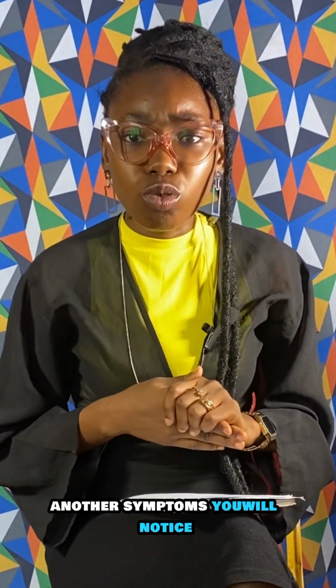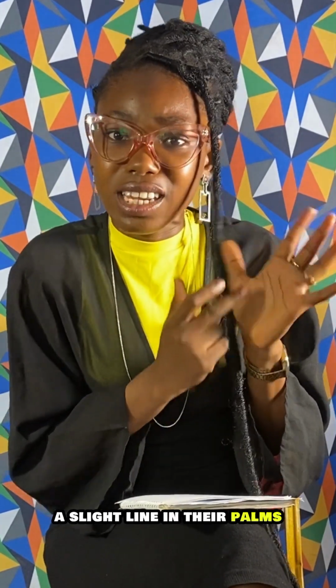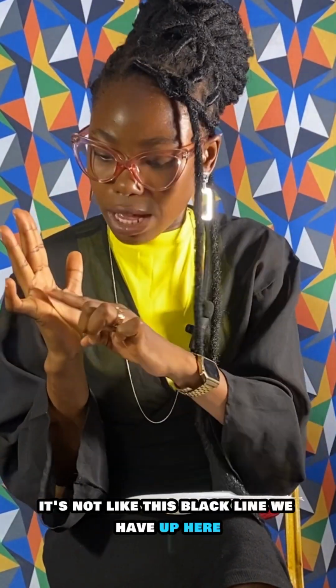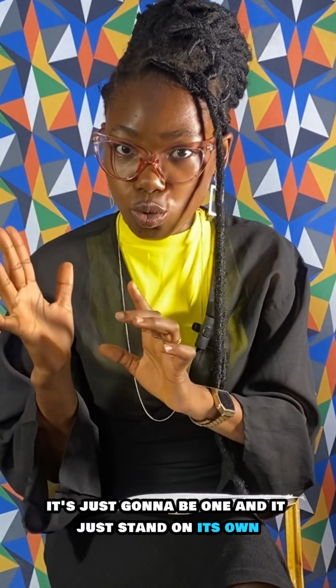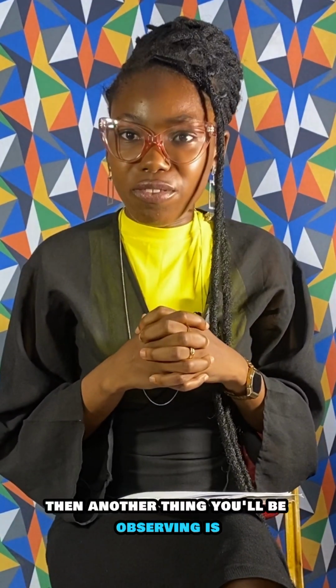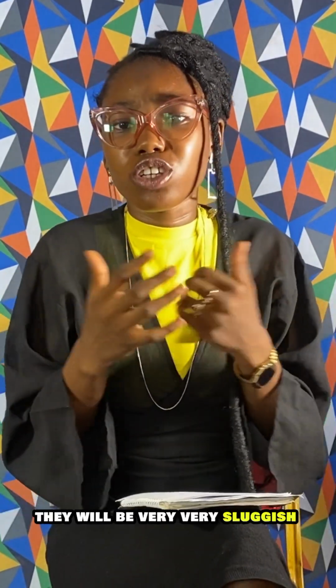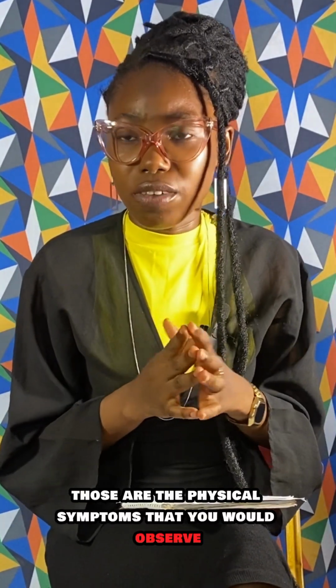Another symptom you will observe is a single line in their palms. It is not like the several lines we can see here. No, it is just going to be one, and it stands on its own. Then another thing you will observe is their response to the environment. They will be very, very sluggish to respond to their environment. Those are the physical symptoms that you will observe.